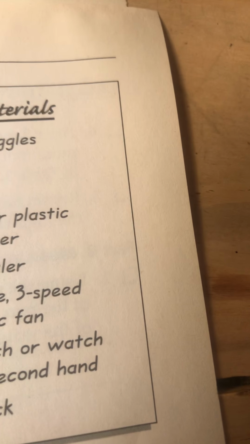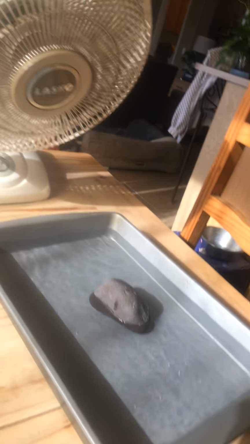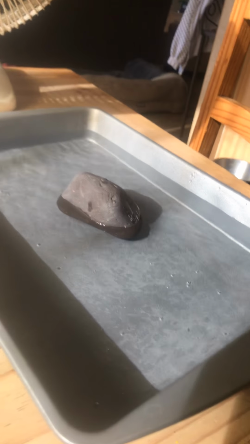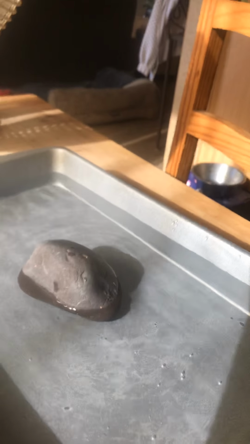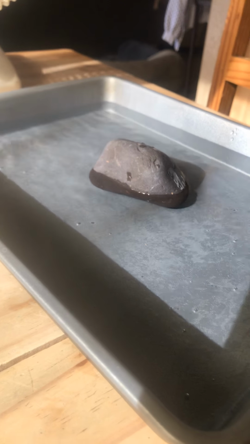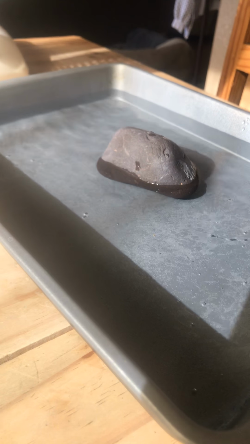So let's go over here to low. Going to low here. And you can see the waves being created.